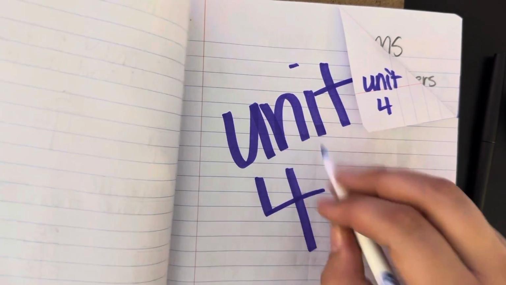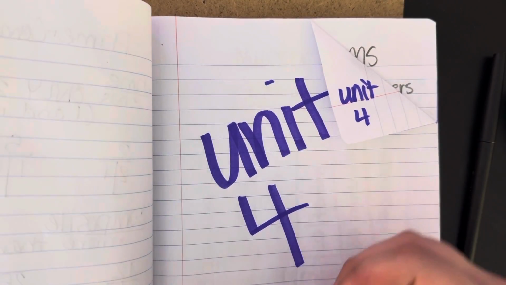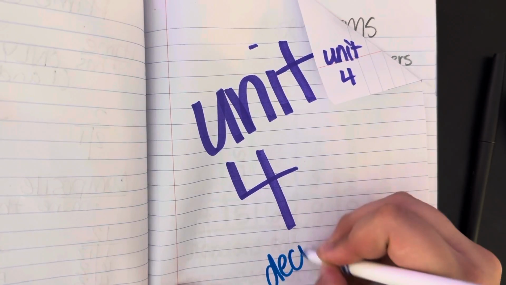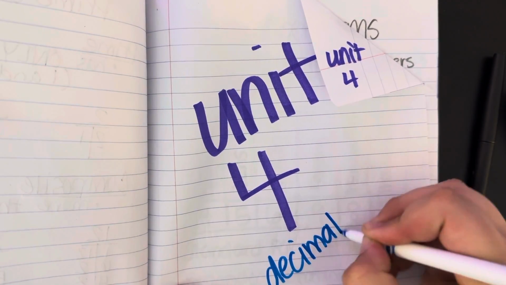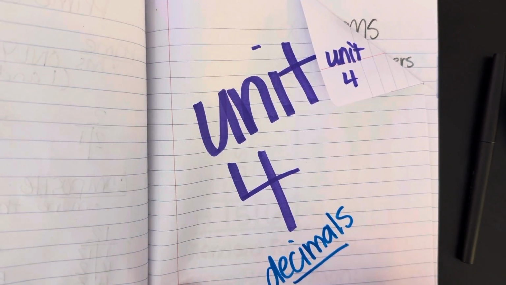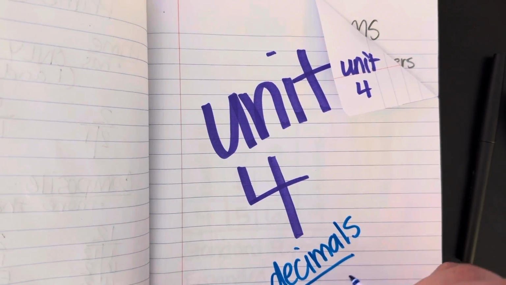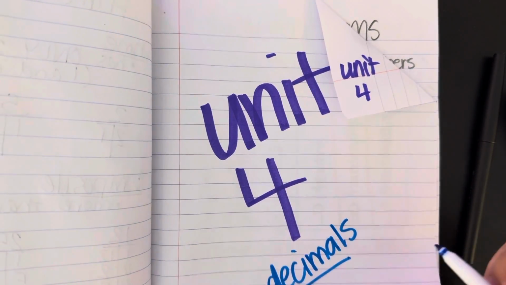All right, this week we started Unit 4. Unit 4 is all about decimals. I'm going to go through some of the notes that we have taken this week in math class and then talk about what we're going to be doing next week.